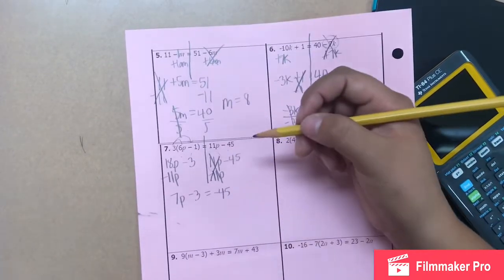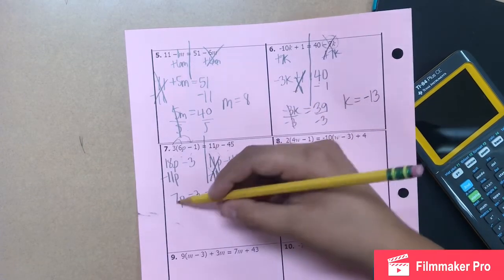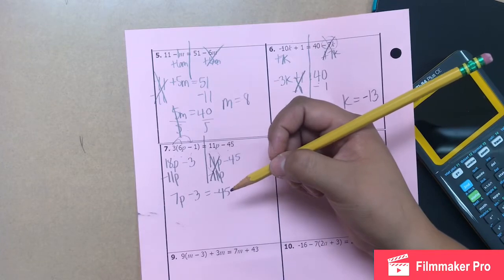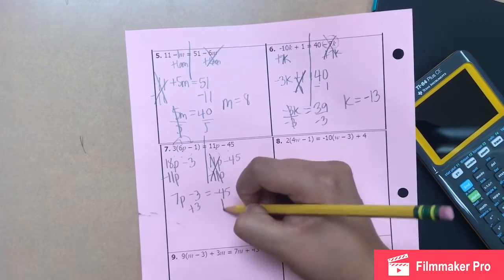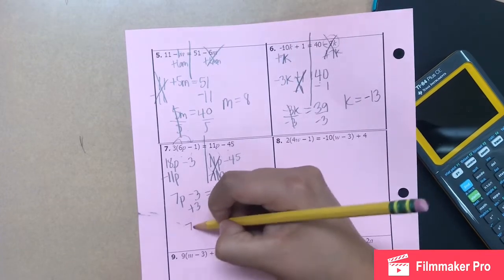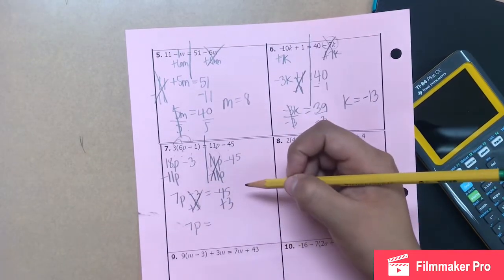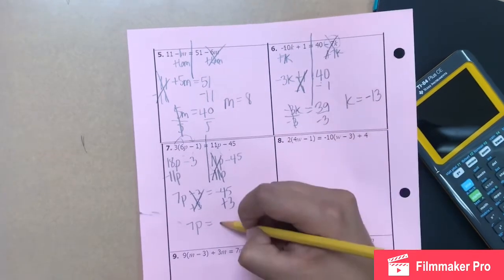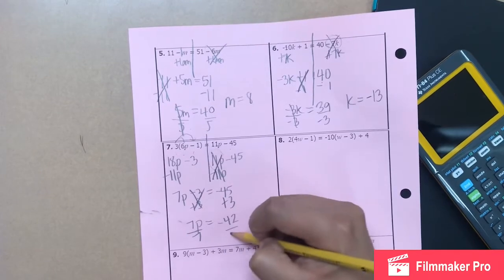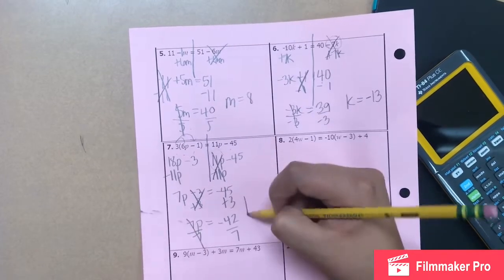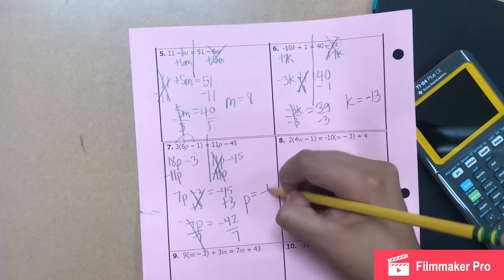Now I solve a simple two-step, which means I cannot divide by 7 until I take care of the negative 3 or minus 3. So the inverse of minus 3 is to add 3 to both sides. So I have 7p, because the 3's cancel, equals negative 45 plus 3 is negative 42. Then I divide both sides by 7. Those 7's cancel, so p equals negative 42 divided by 7 is negative 6.